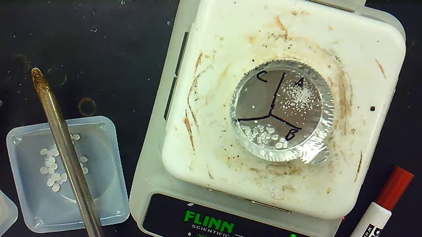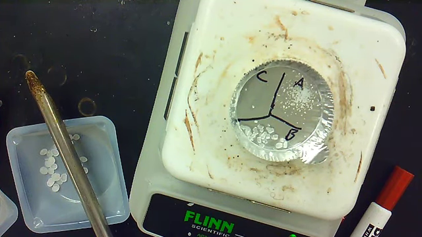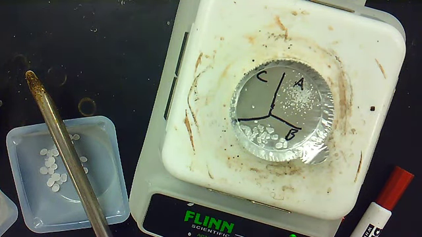Okay. Turn up the heat just a little bit to see what it does. Okay, so B is a little bit contaminated, but we should still be able to see the results here. A is now a little contaminated as well.